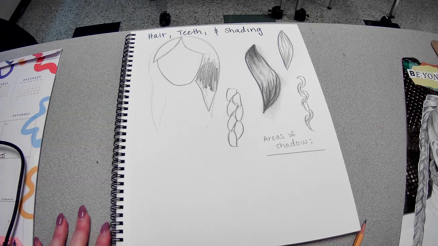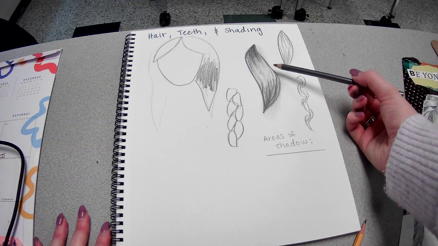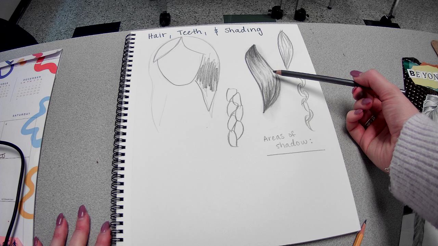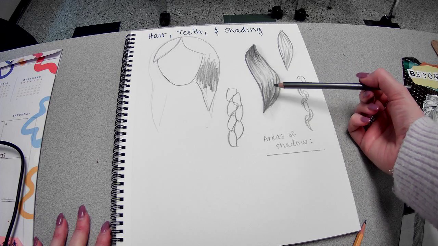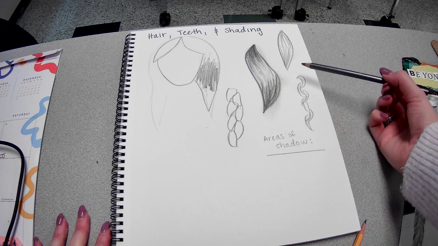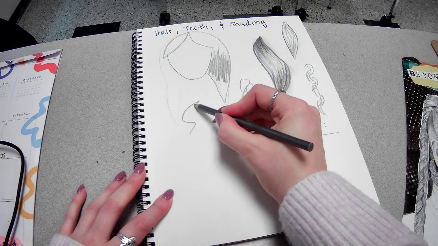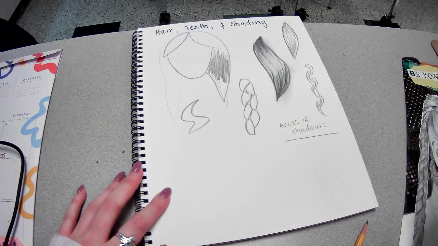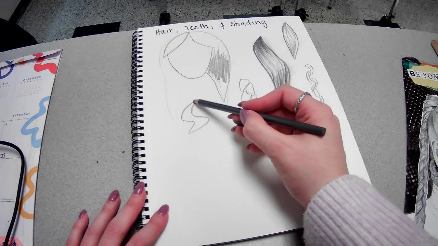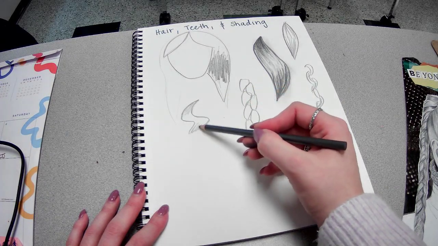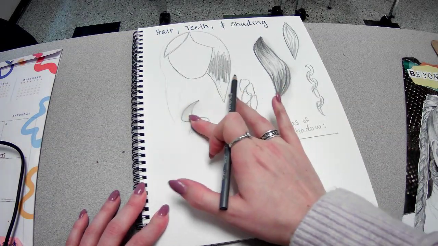If you have wavy hair, it's going to be basically the same thing as this. So instead of having strands that are more straight, they may be more like an S, more wobbly. And then you're doing that same thing where you're starting with the color at the edges, blending it.